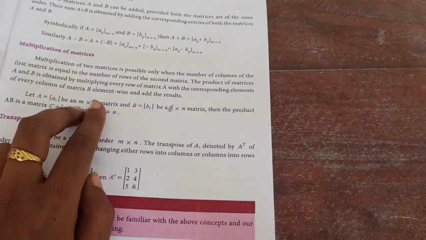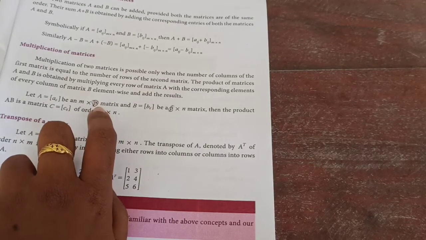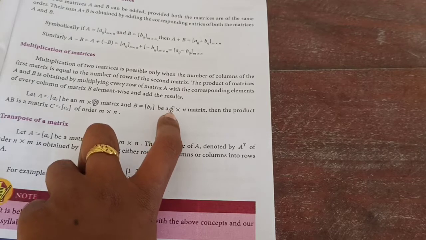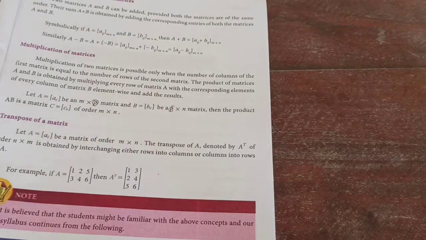Here, in the first matrix the number of columns is P. That's the condition. Then only you can multiply the 2 matrices.